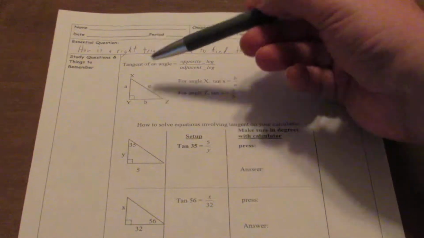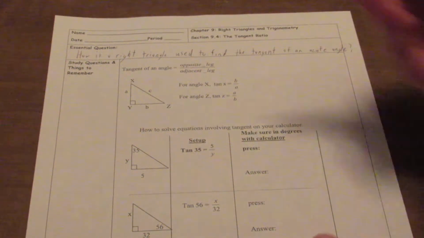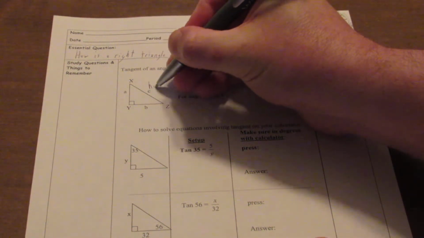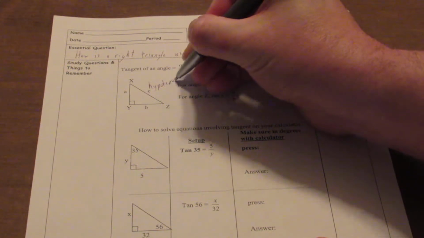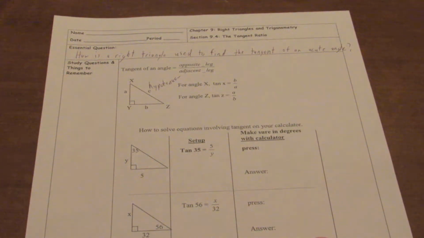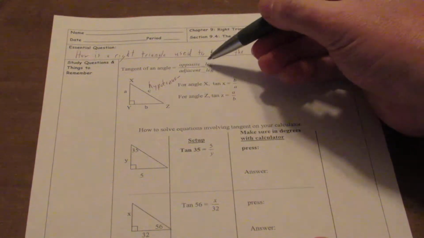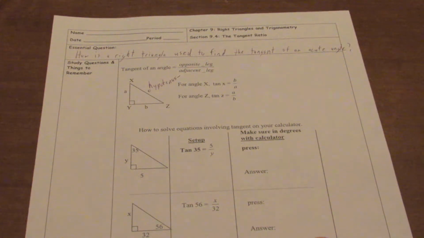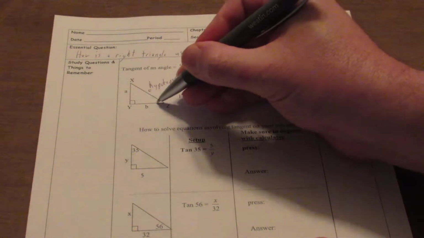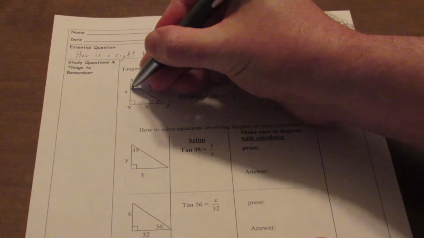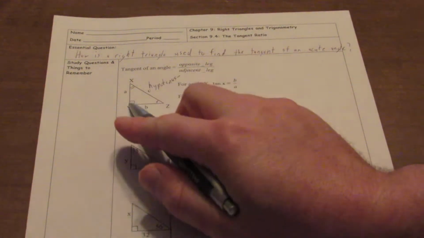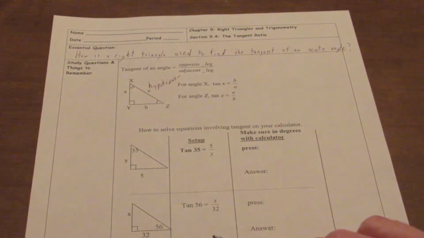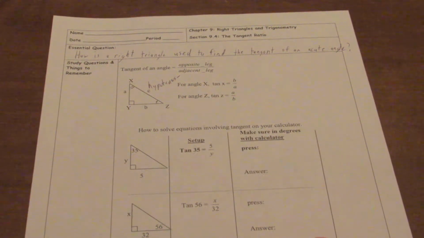So we have three parts of our triangle, right? We have the hypotenuse, so this side opposite the 90 is always our hypotenuse. And then we have our two legs. We're going to refer to them as the opposite leg and the adjacent leg. Realize that that changes based on whether I'm at angle Z or at angle X. We won't be working from the 90. That doesn't work with our trig functions. We'll be working from one of the two acute angles.